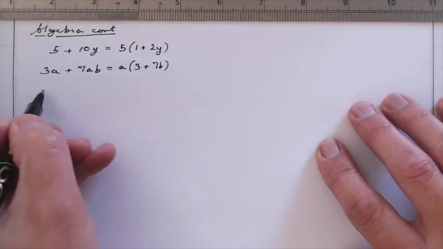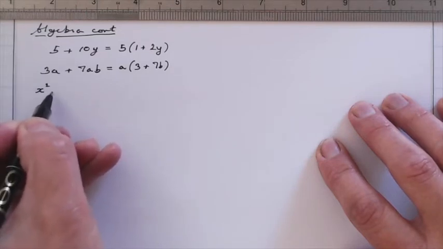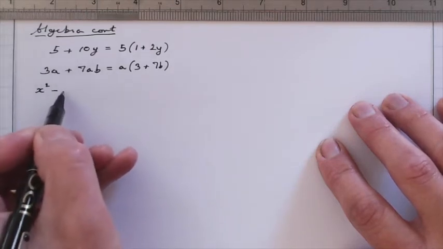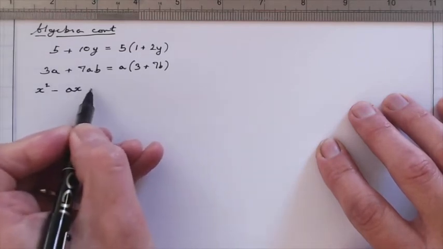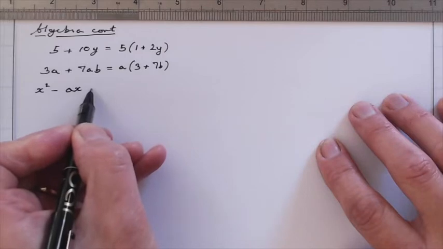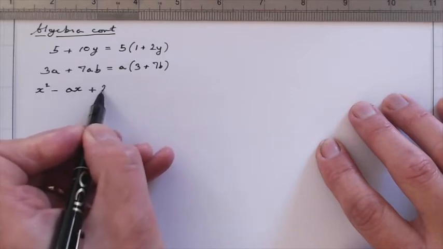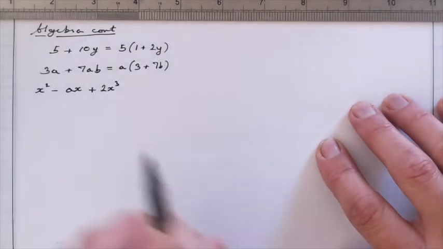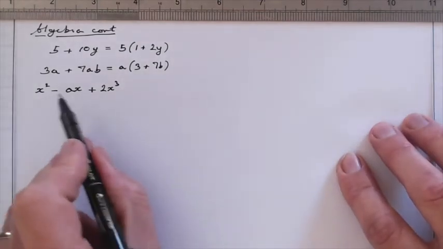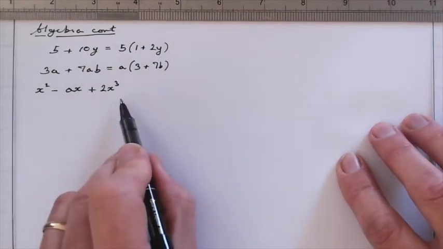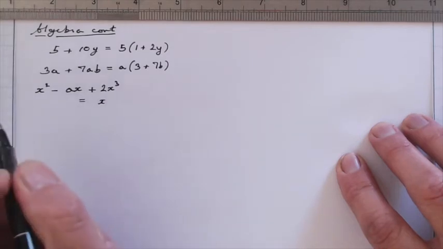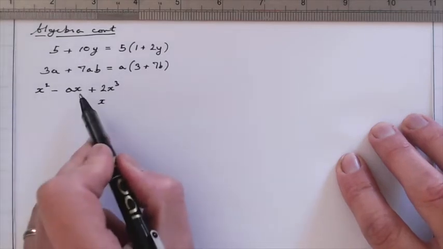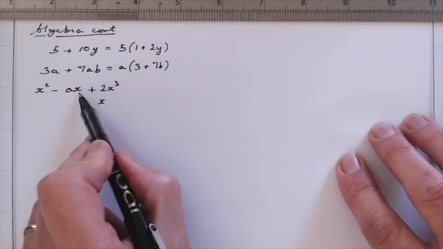Let's just do one more example. Let's imagine we have x squared minus ax and then plus 2x cubed. Okay, common factor here is x. So we could just take the x outside. We can't take x squared outside because this term only has one power of x.